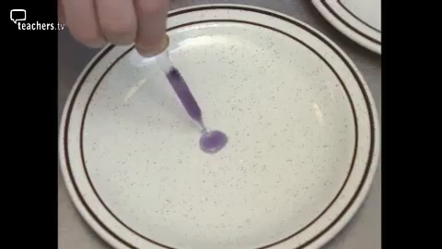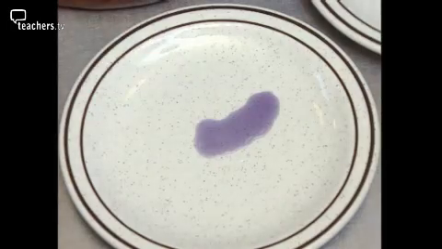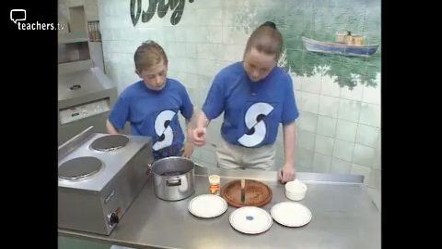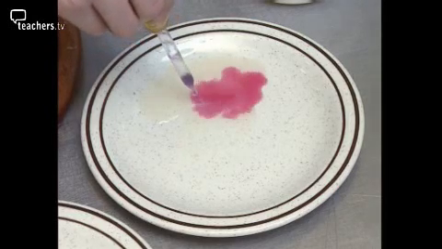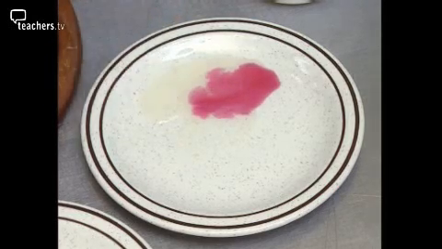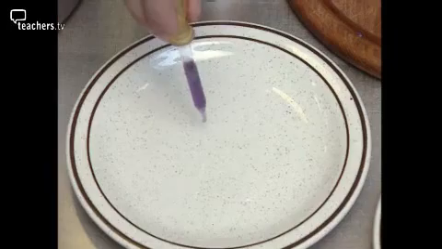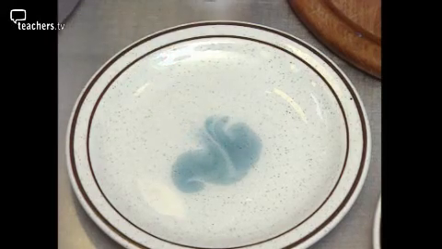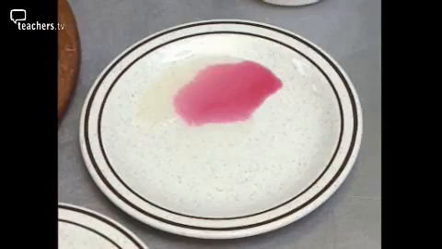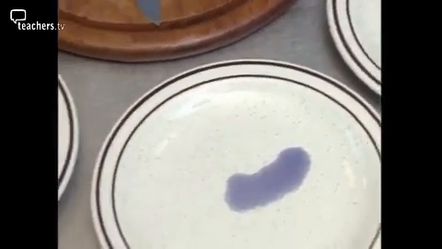In water, the cabbage extract is purple. But it goes red when you add it to acid. The alkali makes it go blue. Cabbage extract is an indicator for acids and alkalis.